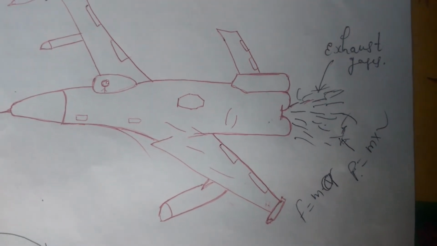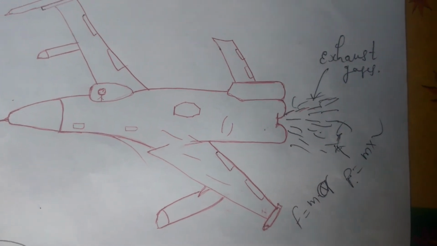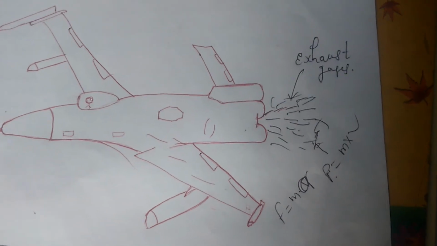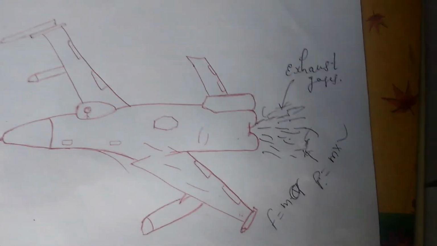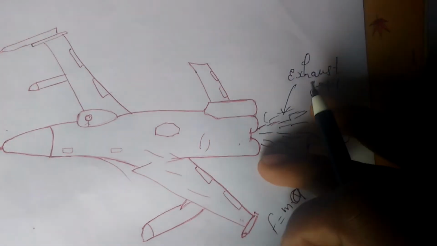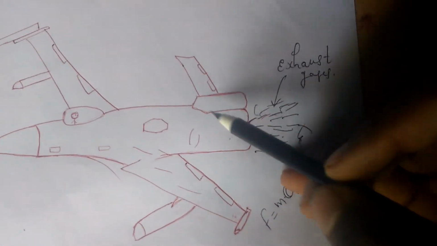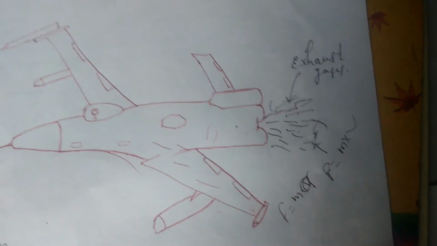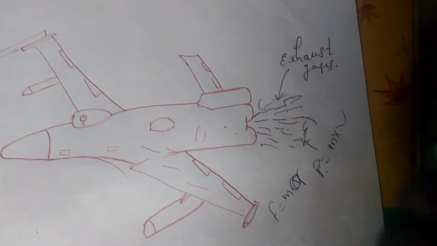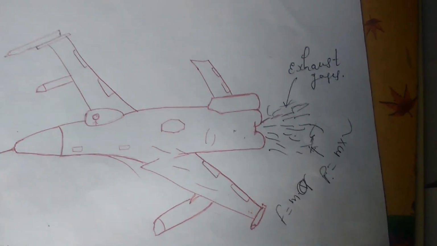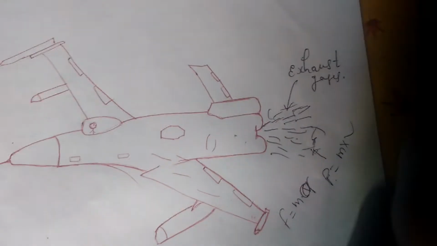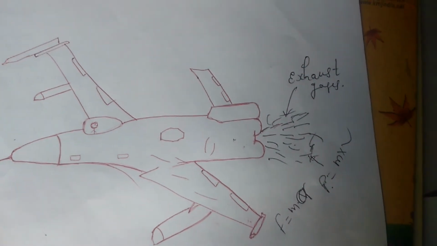Friends, this momentum is created by the exhaust gases, and it is produced with some pressure and velocity. This momentum of gases or air is produced using the propulsion device. We will talk about this in detail in the next video. Propulsive devices are aero engines. The variation in kinetic energy and pressure energy of the fluid across the engine components leads to the required force generation.